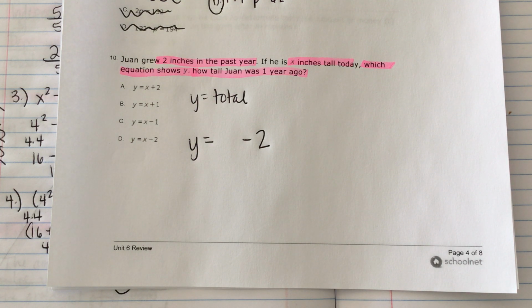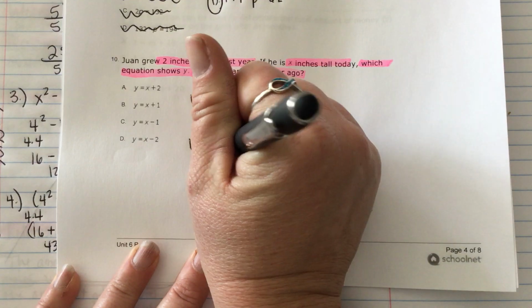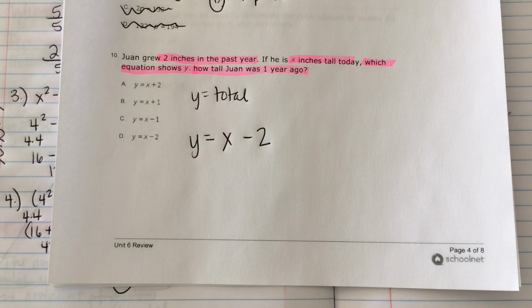I'm just asking, because I'm just trying to figure out. So essentially, we don't know how tall he is right now, though. What is representing how tall he is right now? Addie? X. So if we took, let's say he was 57 inches tall, and we subtracted 2 from it, that would give us the total of 55 inches a year ago. Does that make sense to what the information is telling us?